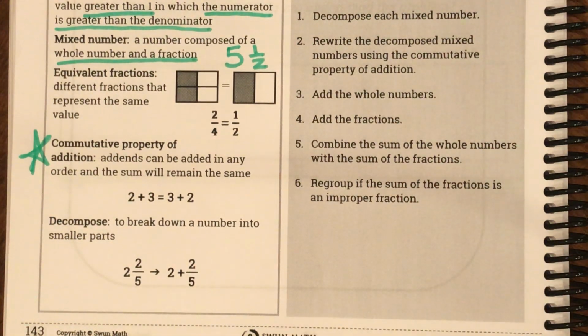Okay, and our last vocab word is decompose. Decompose means to break down a number into smaller parts. So what we're going to be decomposing is a mixed number into a whole number and a fraction. So all we're going to do is separate them into a whole number and a fraction.